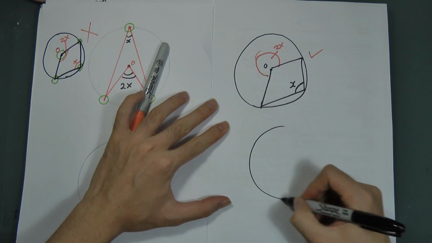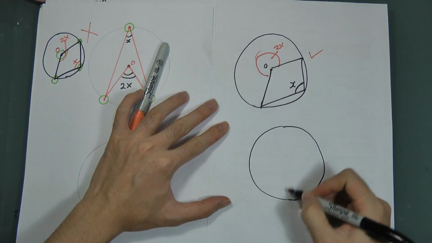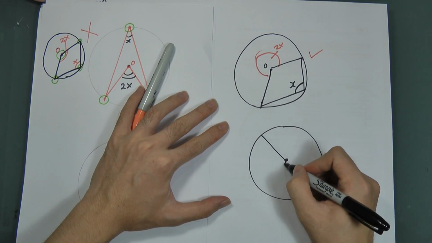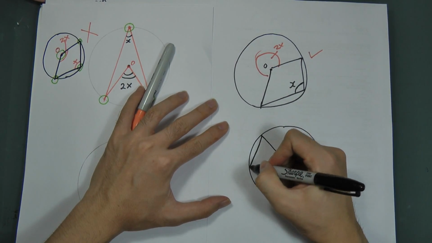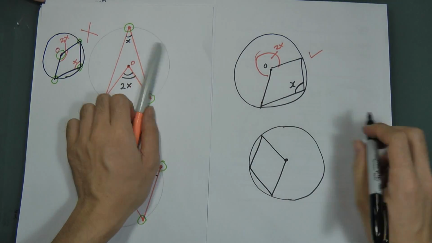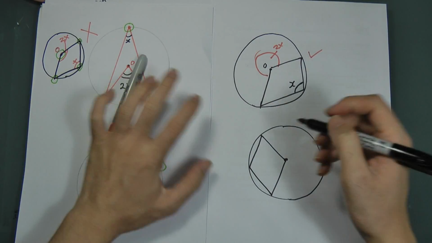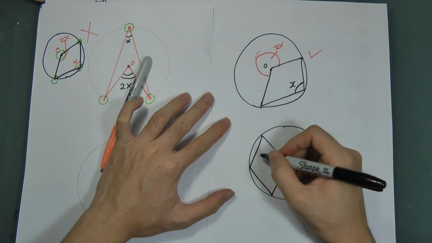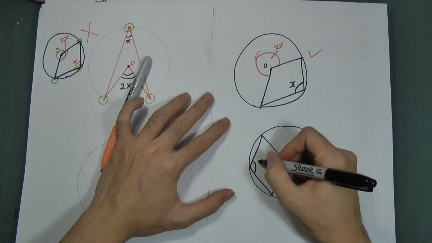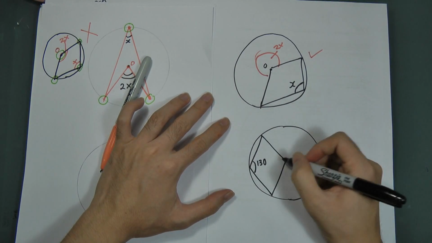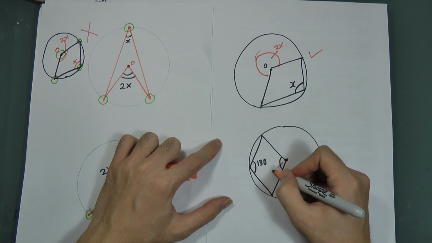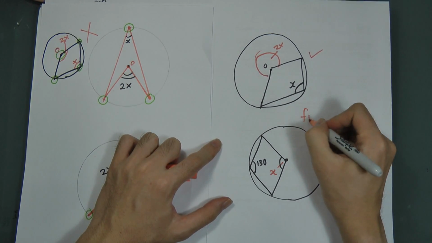If you have the circle, and this is the center point, and then you have the quadrilateral over here. If the question gives you 130, and then asks you to find this angle, x, how do you find x?